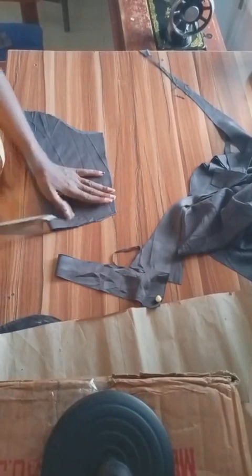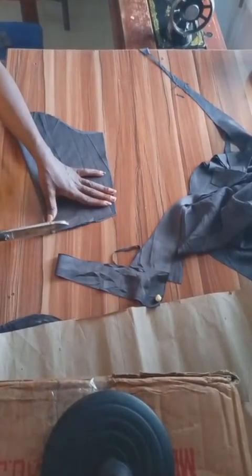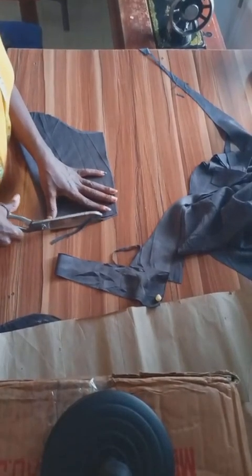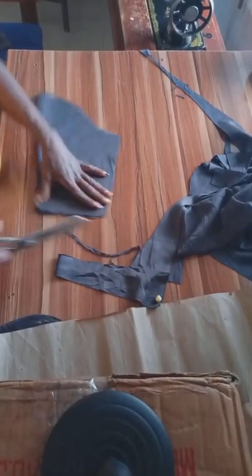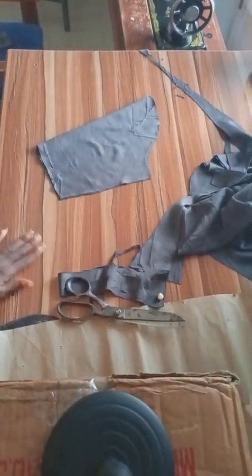So this is my sleeve, and the next thing I'm going to show you is the finished look of this beautiful top. So this is what we have. This is the back of it. You can see it's very fitted.